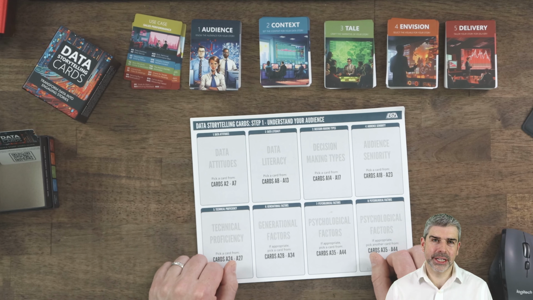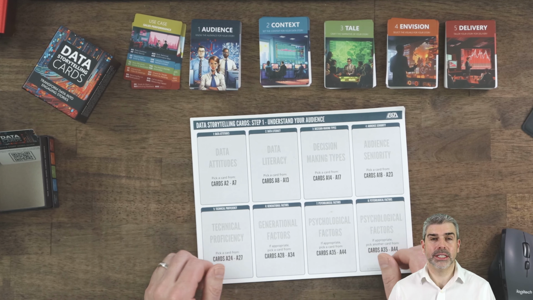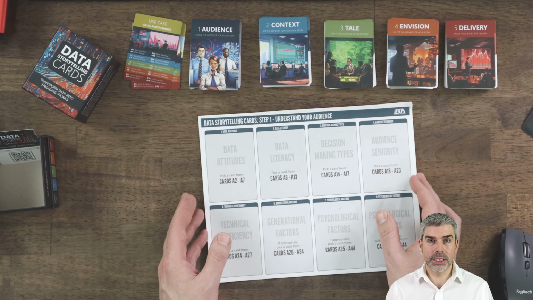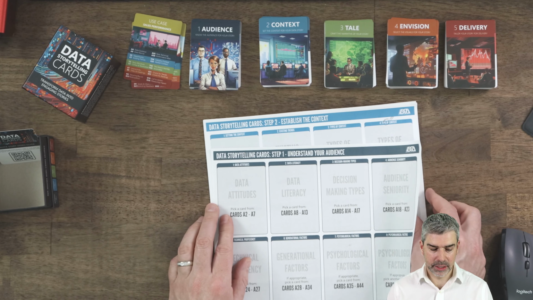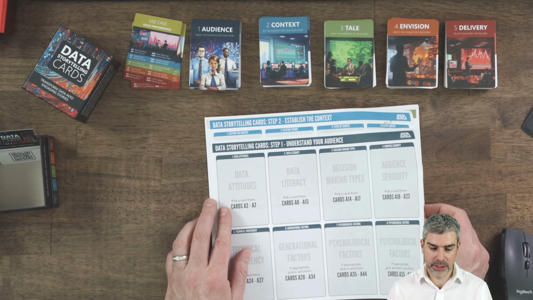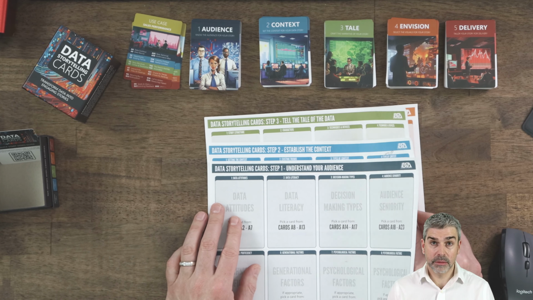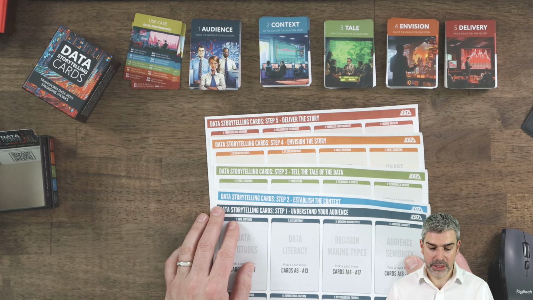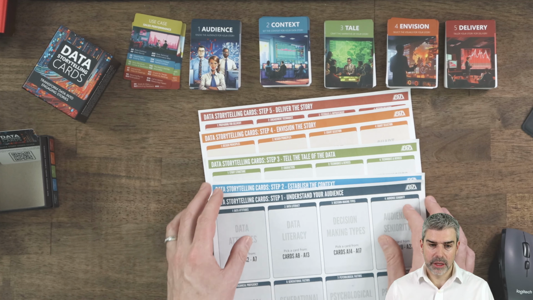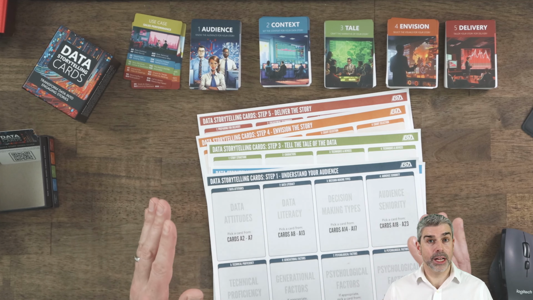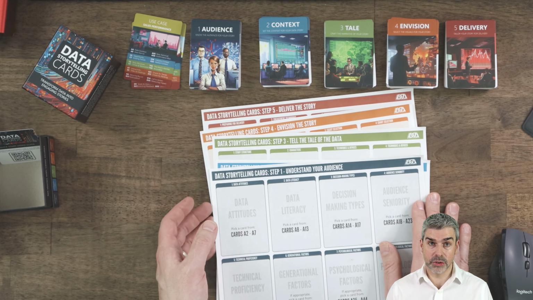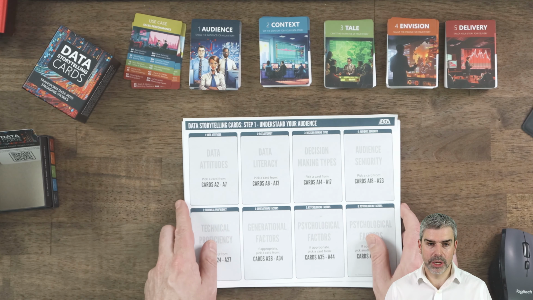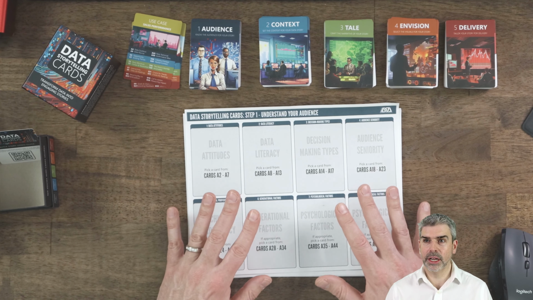The fastest way to get started with the data storytelling cards is to download these free printable templates. There is one template for each category, as you can see here. So we have audience, context, your tale, envisioning the story, and delivering the story. This is a great way to help you quickly understand how the cards are structured and how you can use them.